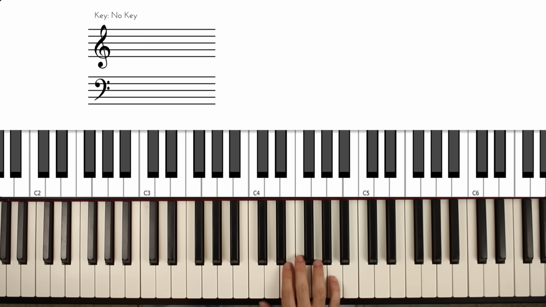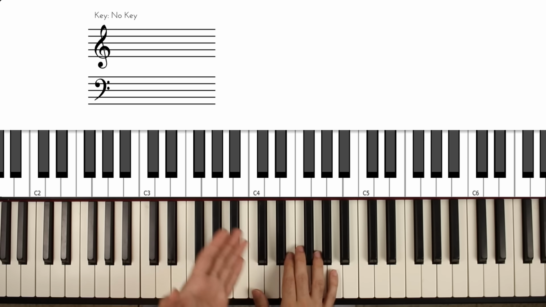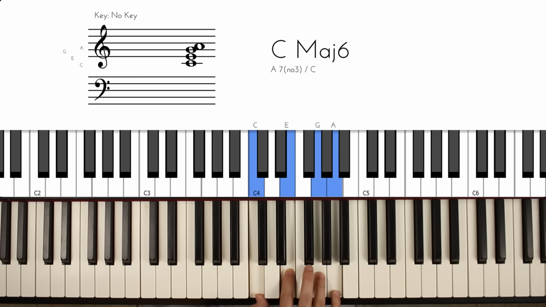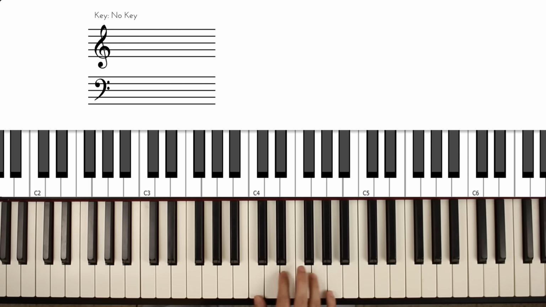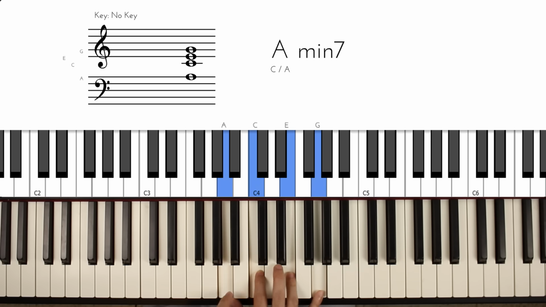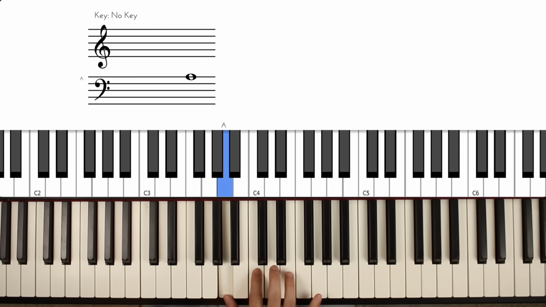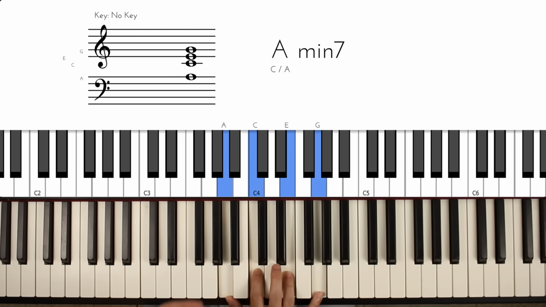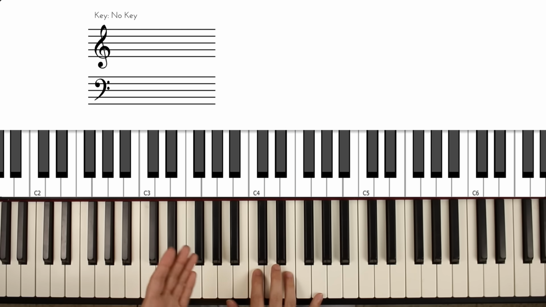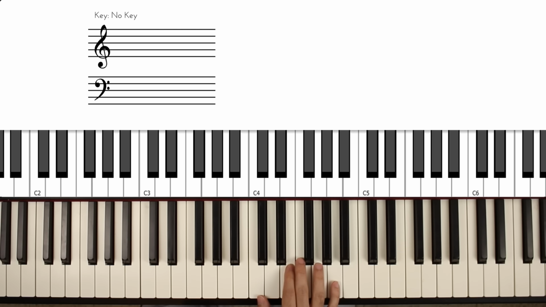Now, the next level says, let's look at the bass of the four notes. So here the bass is a C, and here the bass is an A. So this is implied to be a C6, and this is implied to be an A minor 7, just because of the bass. And this also extends to if you're playing the bass with your left hand, or if you have a bass player that's playing with you.